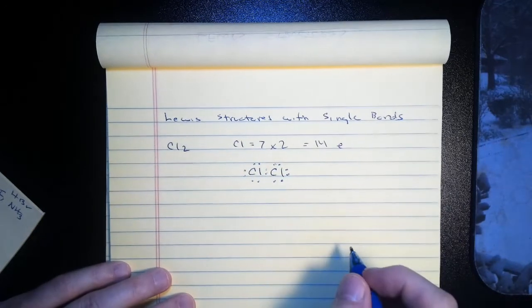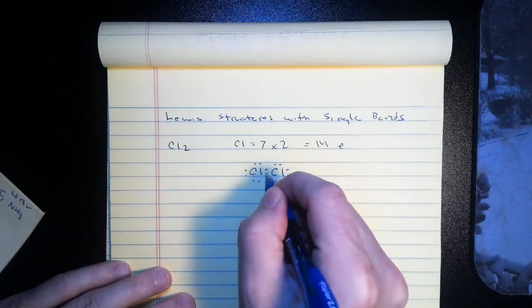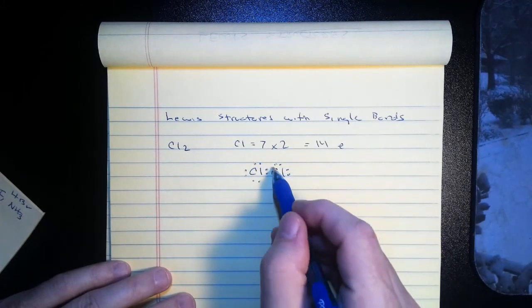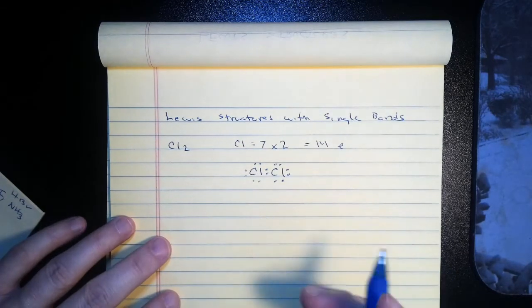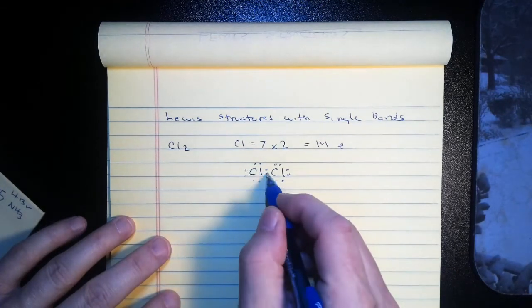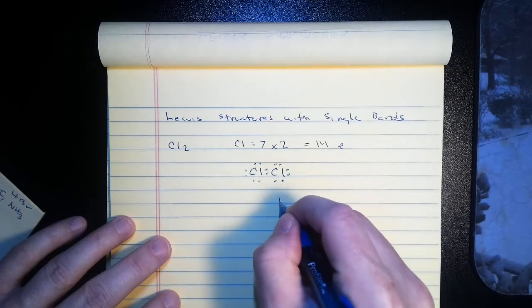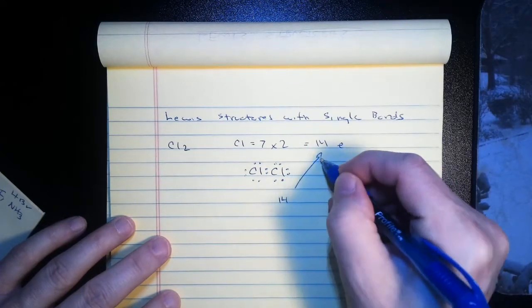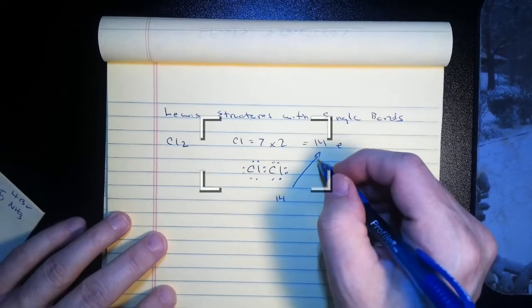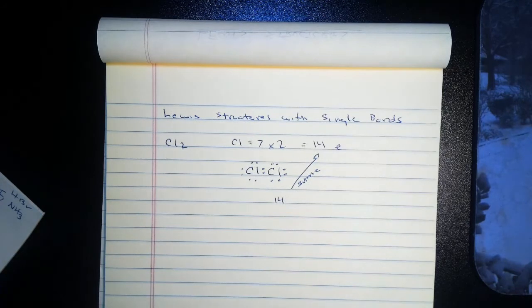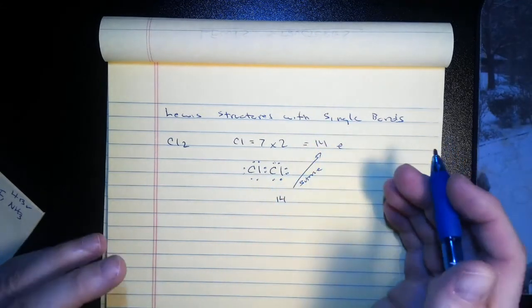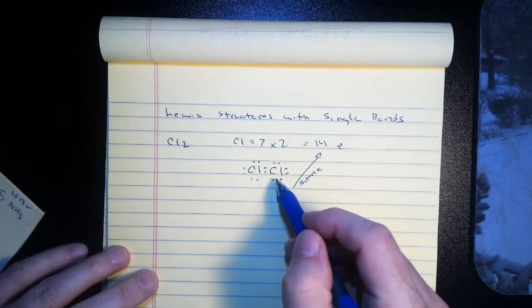Hopefully you can see all those little dots there. Now we're going to count up. We've got 8 and 8, so they're both satisfied. But how many total electrons are we using? 2, 4, 6, 8, 10, 12, 14. So we've got 14. I want you to do a check, draw that arrow, and write the same, or whether it's short 2 or short 4 or whatever it is. You want to check it. Here we've got 14, and that's good. That's how many we had, and they each have 8.